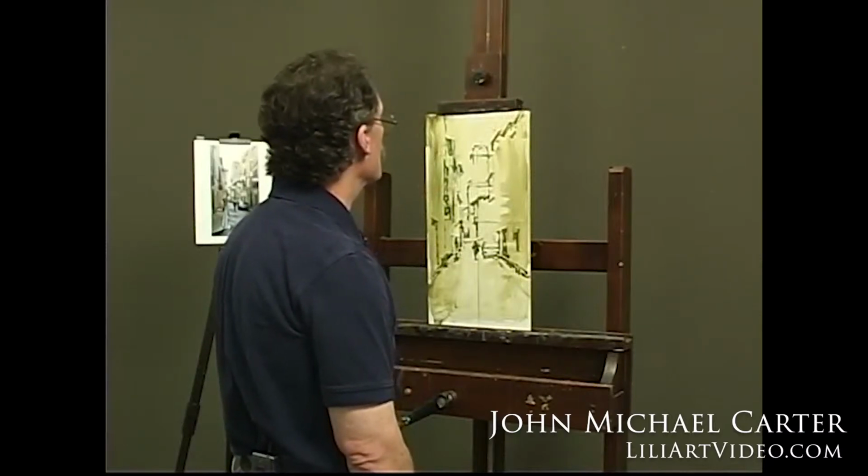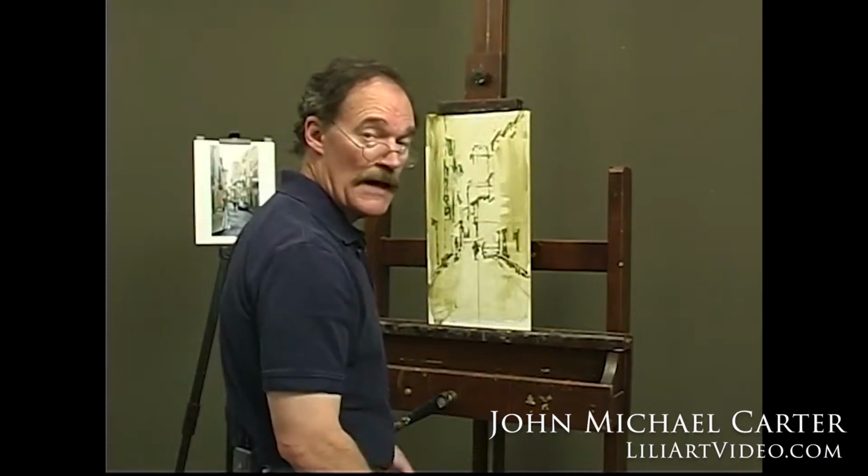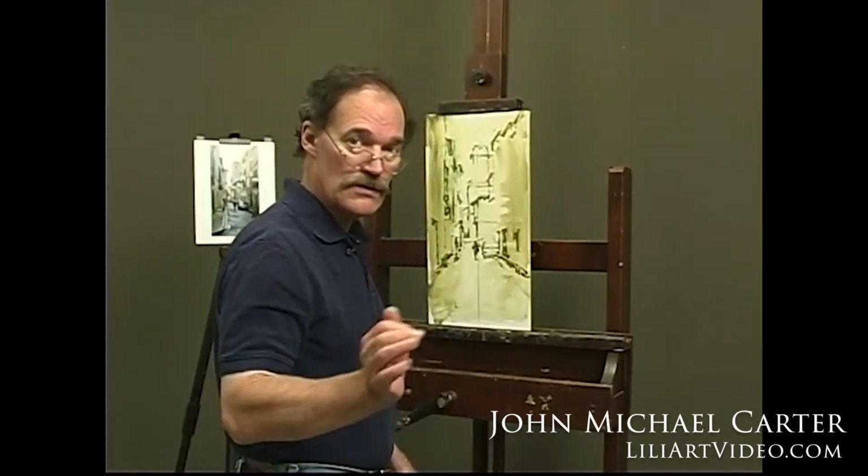And then to soften edges at the latter stages of the painting, I'll introduce some of the softer mongoose brushes in order to blend edges, soften edges a little.